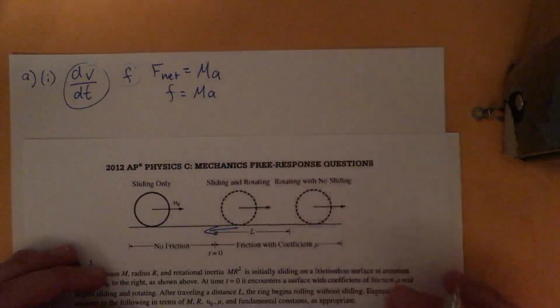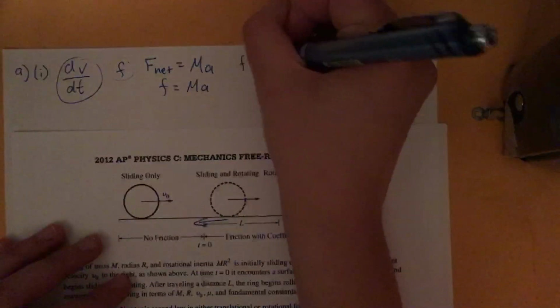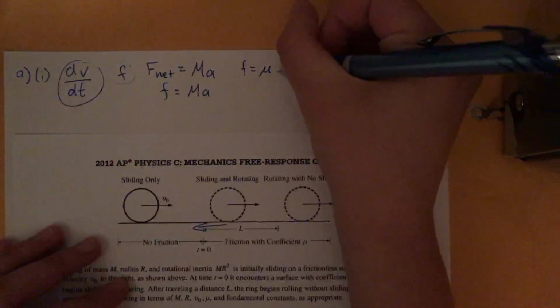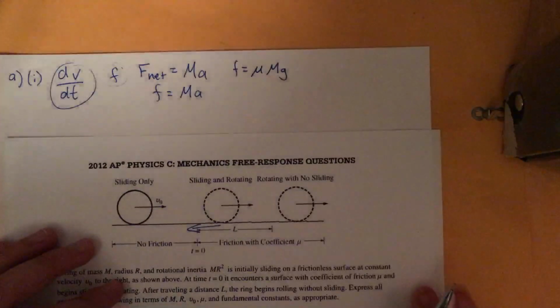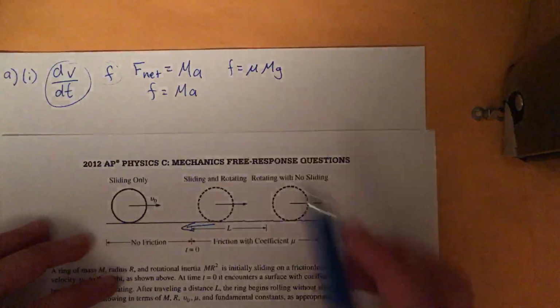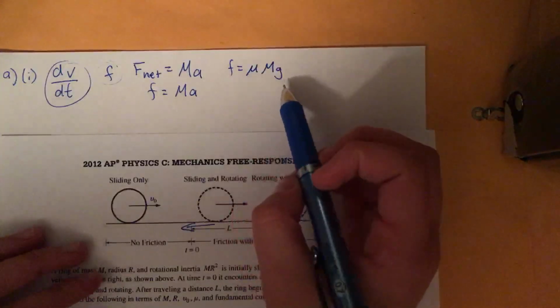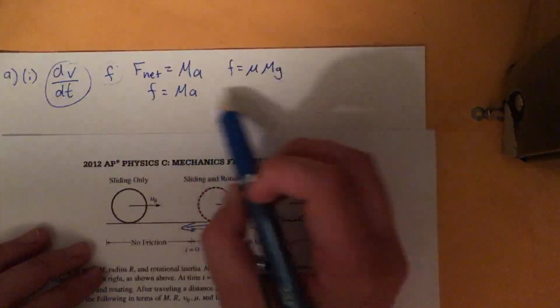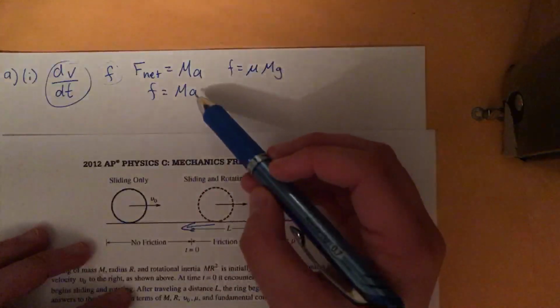Now we also know that F equals mu mg. And now we know that we can have mu, m, and g within the final equation, any of these, except for acceleration.